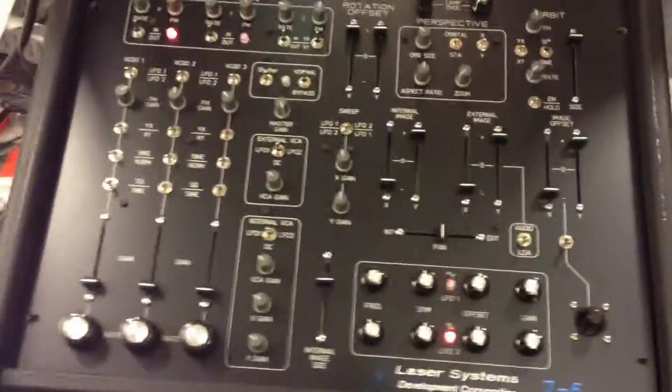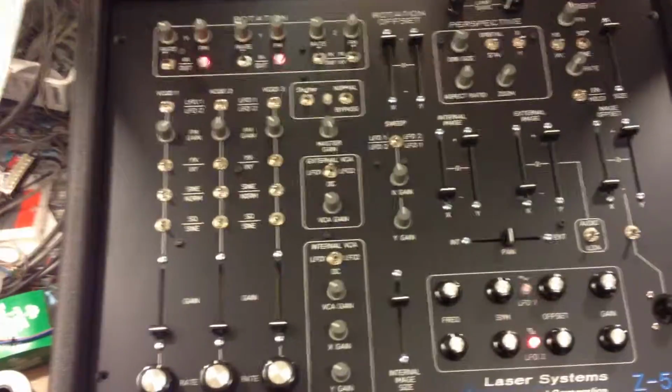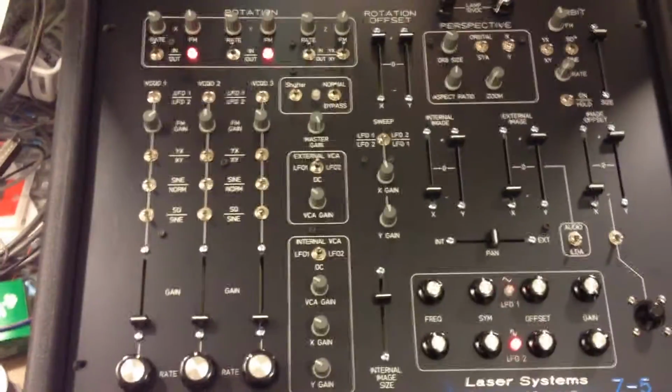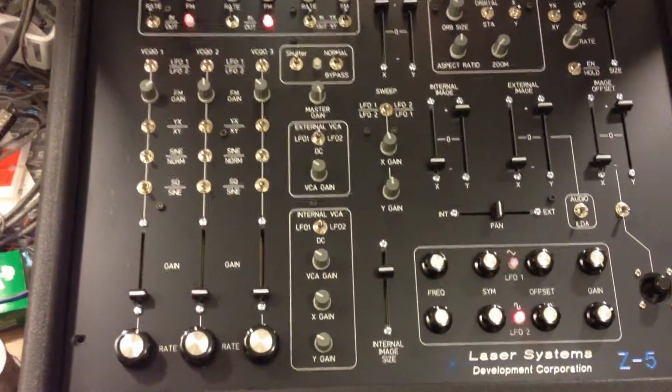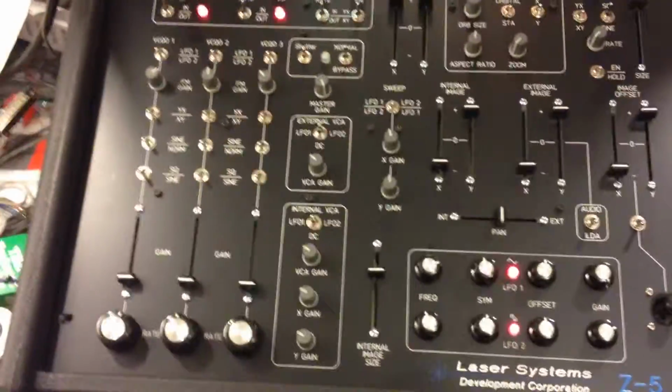Hi everyone. I wanted to do a quick video on how to center the Z-5 console, which is pretty important. If you at least know how to center the Z-5, then you can go off to creating abstracts and at least be able to get back to where everything's centered out the way it should be as you first get started.